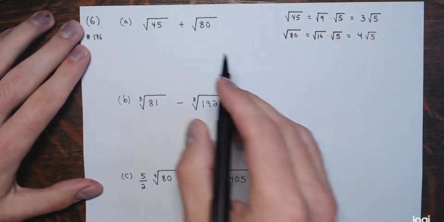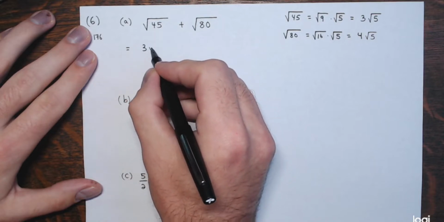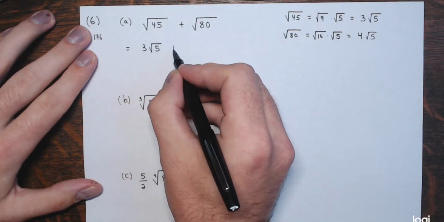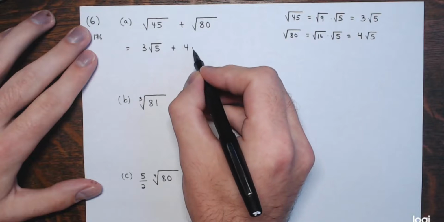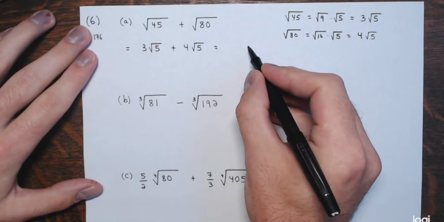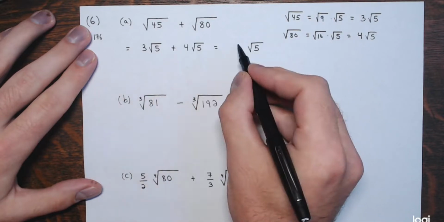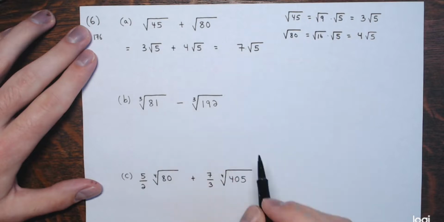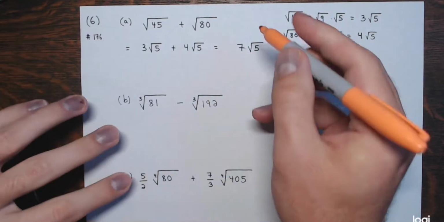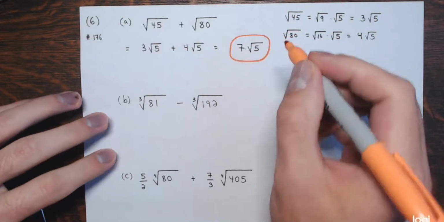And we're adding them. This is 3 times the square root of 5 plus 4 times the square root of 5. Factor the square root of 5 out. And then 3 plus 4 is 7. The other factor would be 7. So we end up with 7 times the square root of 5 for our final result.